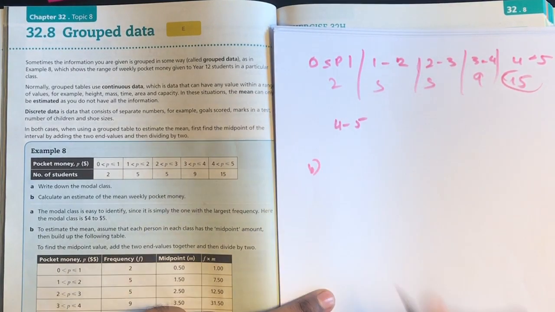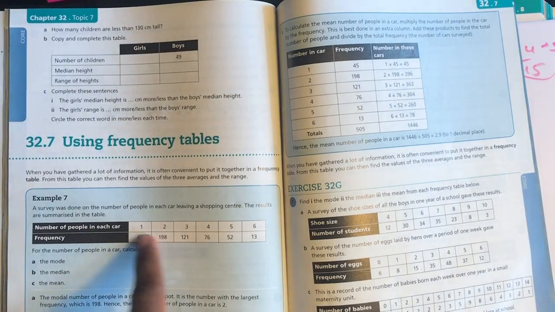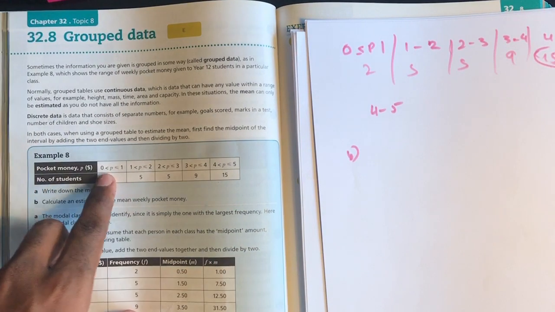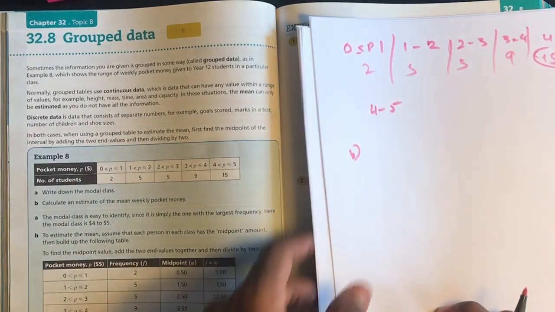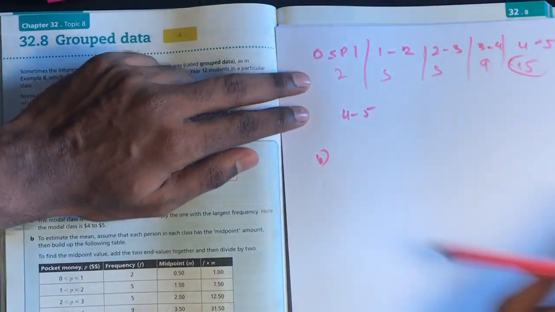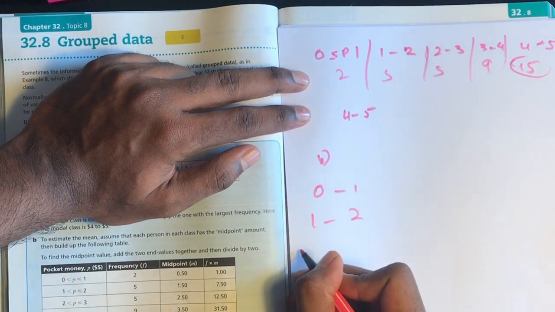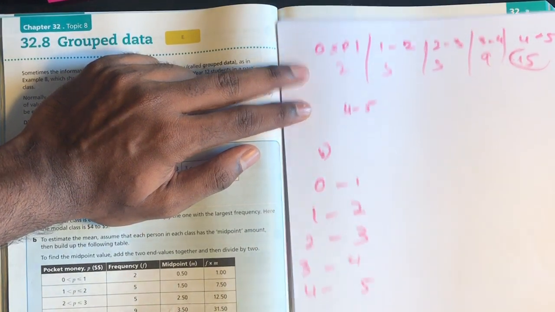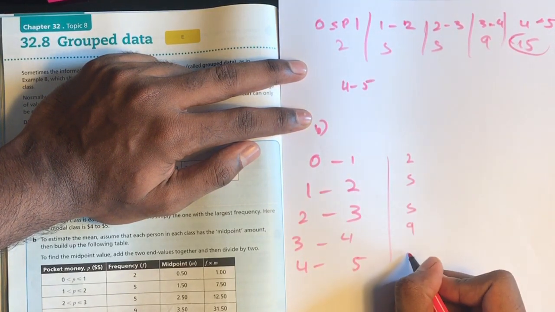For part B, they ask you to estimate the mean. Why do we learn this group data? Earlier you learned it's easy, just multiply, because there's no range. But now what if the table has a range? How are you going to multiply? You're going to take 2 times 0 or 2 times 1? For this situation, just remember we have to find a midpoint for the table. So I'm going to write this table in another form: 0 to 1, 1 to 2, 2 to 3, 3 to 4, 4 to 5. The respective frequencies are 2, 5, 5, 9, and 15.